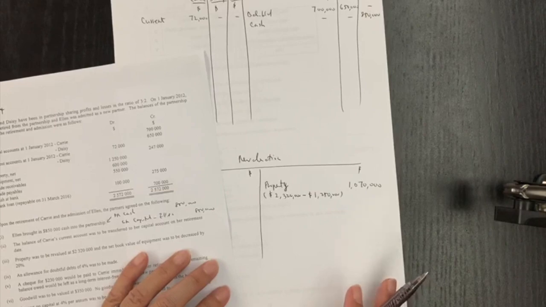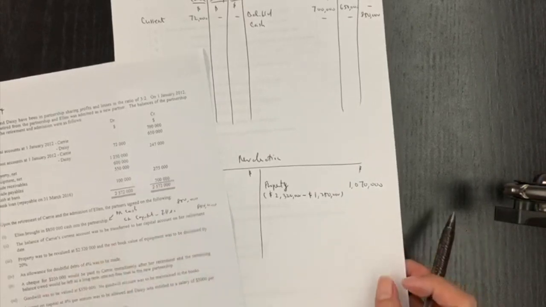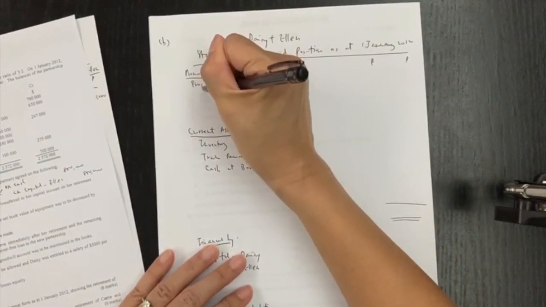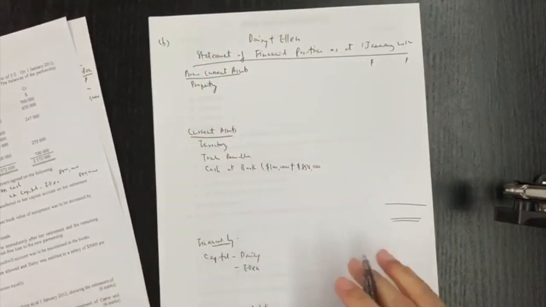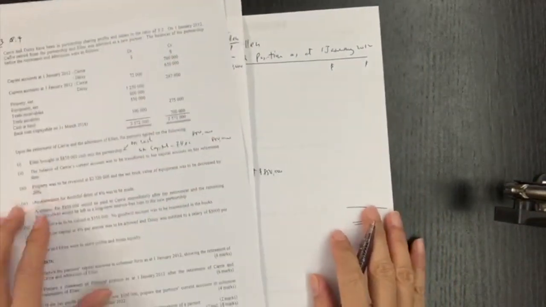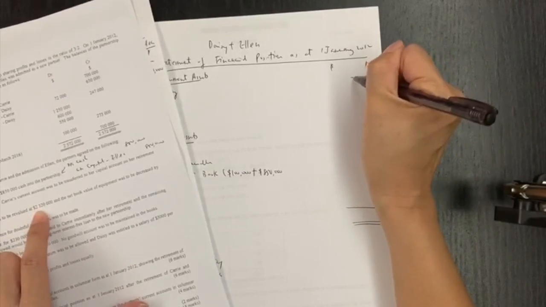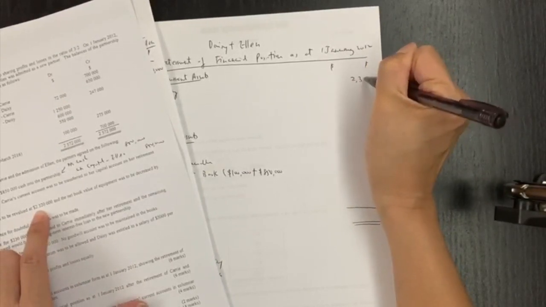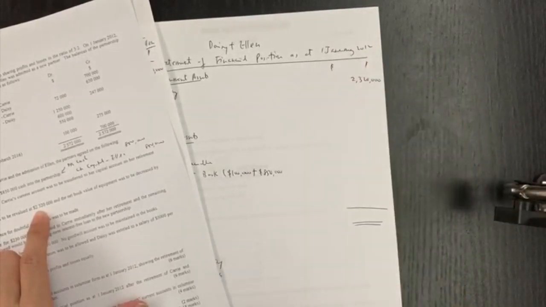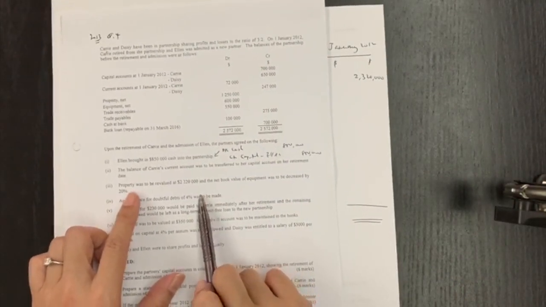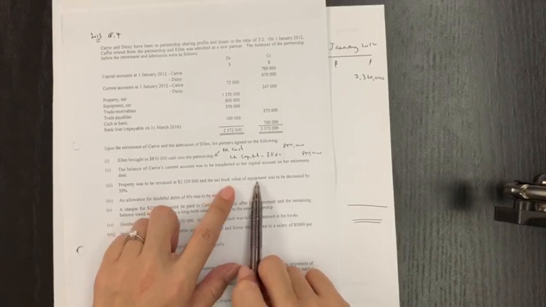Therefore, in the statement of financial position, property is a kind of non-current assets. Okay, on the same dates, I put property here. So after the double entry, the value for property will change to the new value, which is 2,320,000. Okay, all right, so next, after property, so there is equipment.